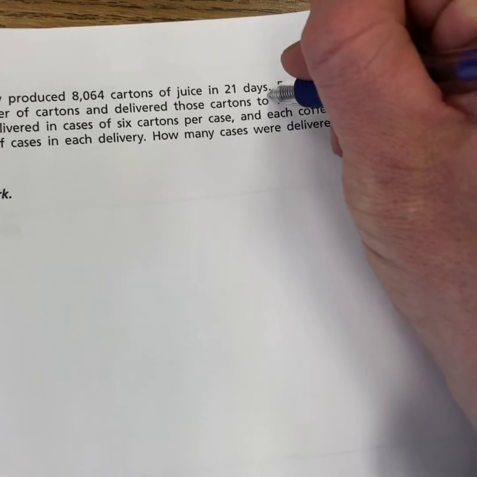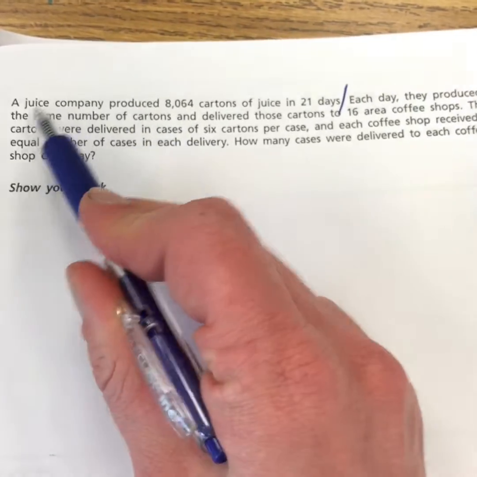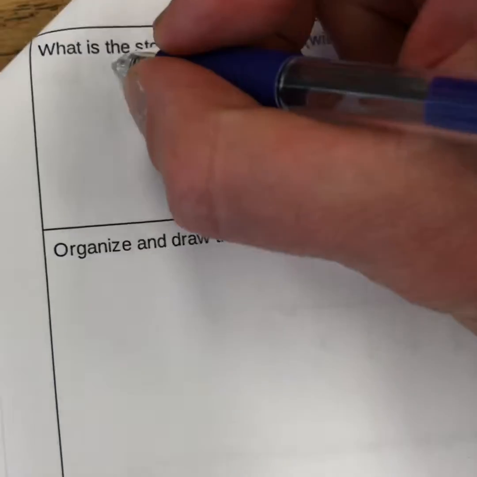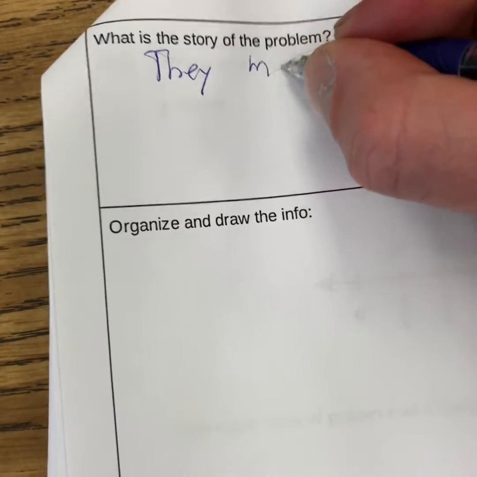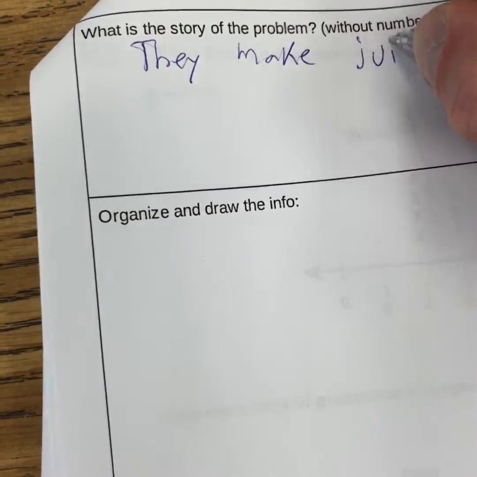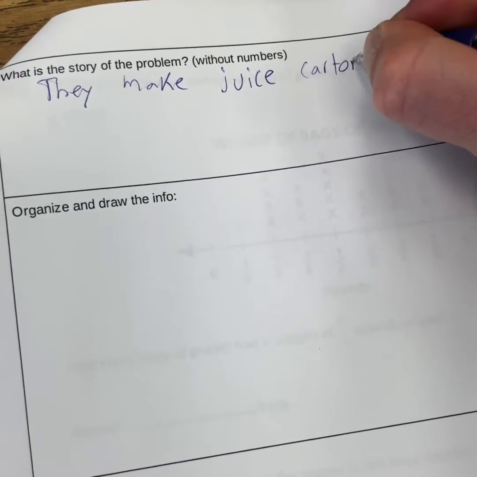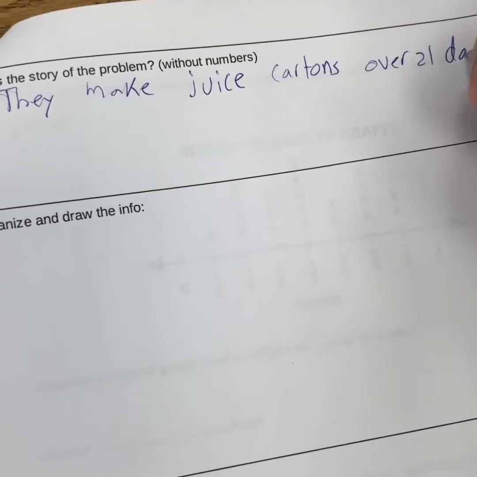I would actually do this. What's the first part of the story? A juice company made cartons of juice in 21 days. So they make juice cartons over 21 days.